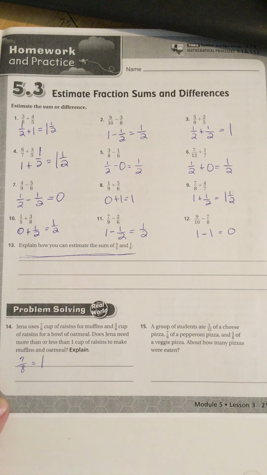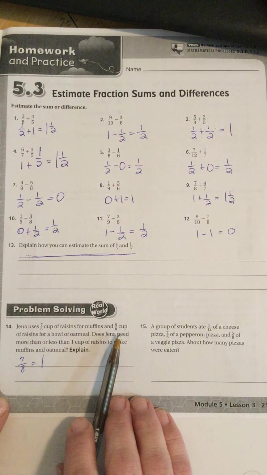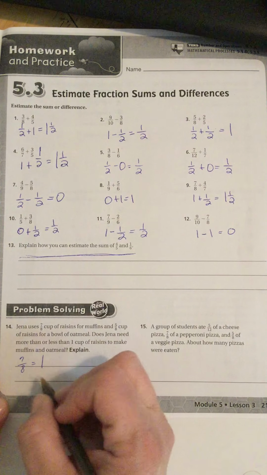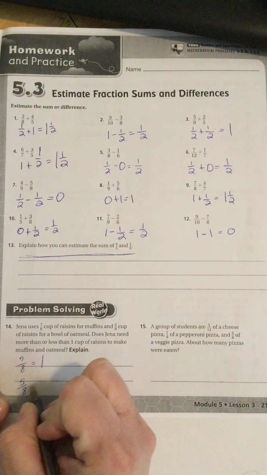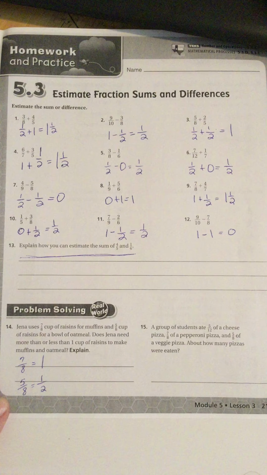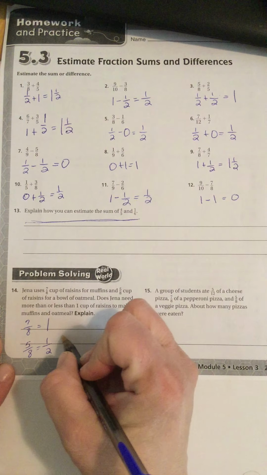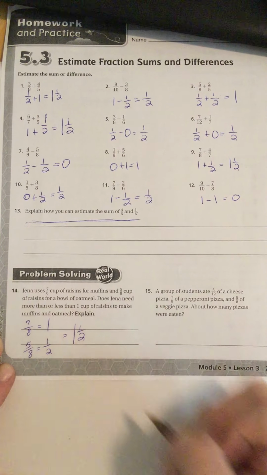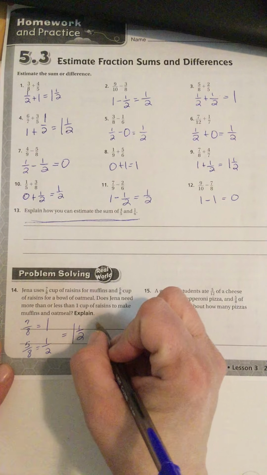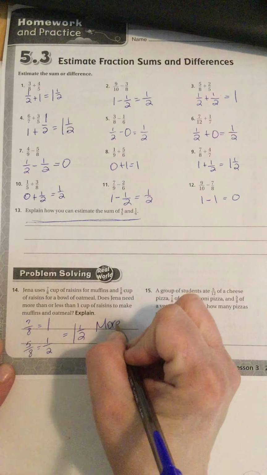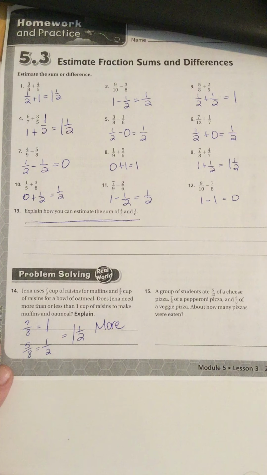Because 7 is really close to 8. 5/8, we can say that is half a cup, right? So if you take the 1 cup plus a half a cup, that's 1.5 cups. So is she going to need more or less? She's going to need more, isn't she?